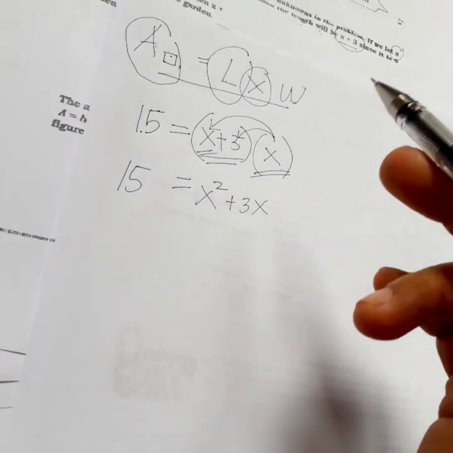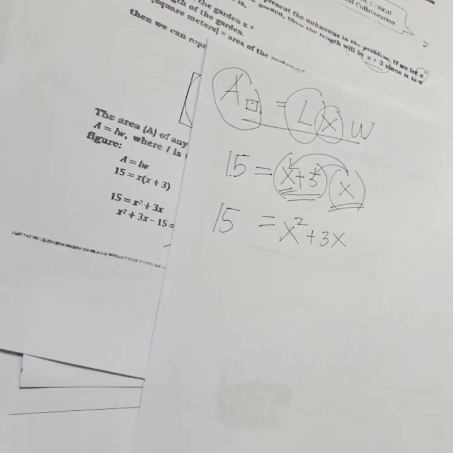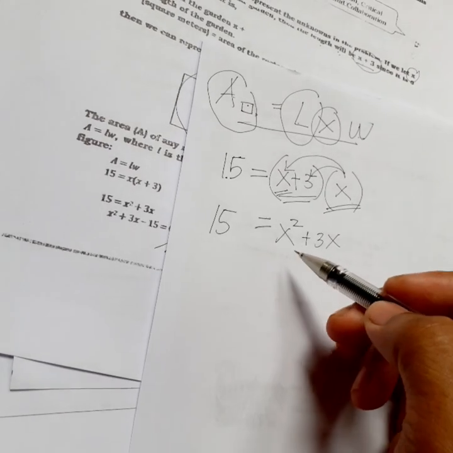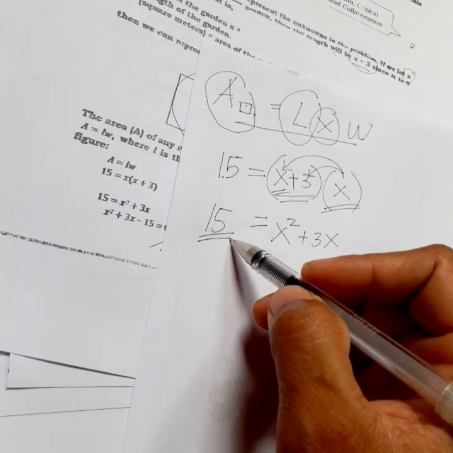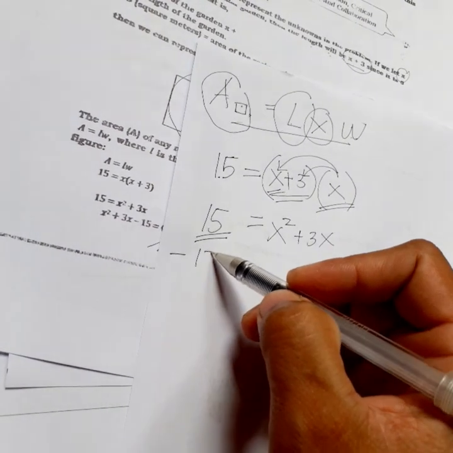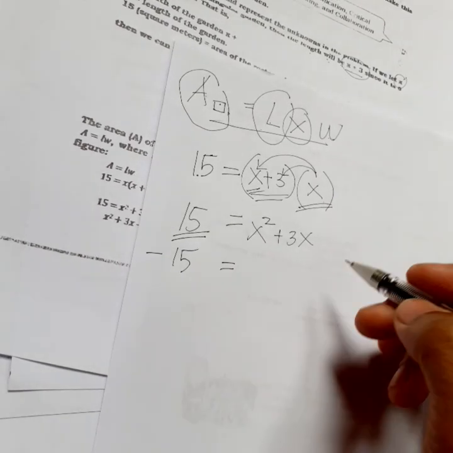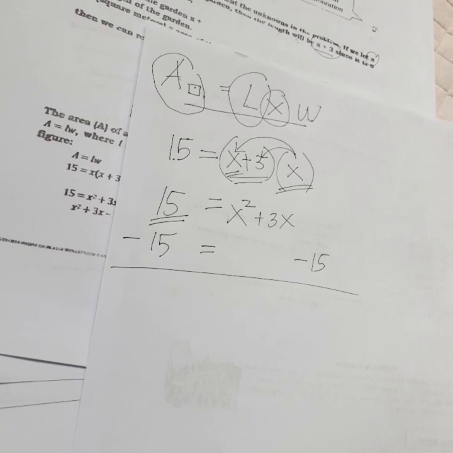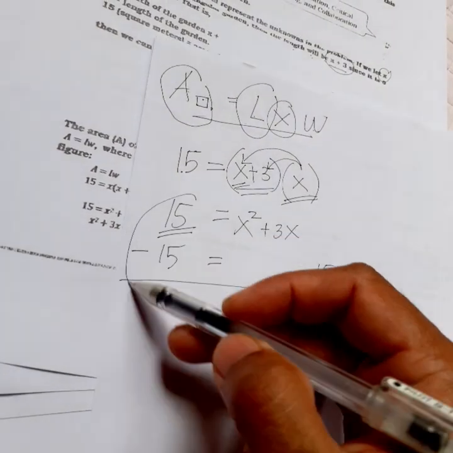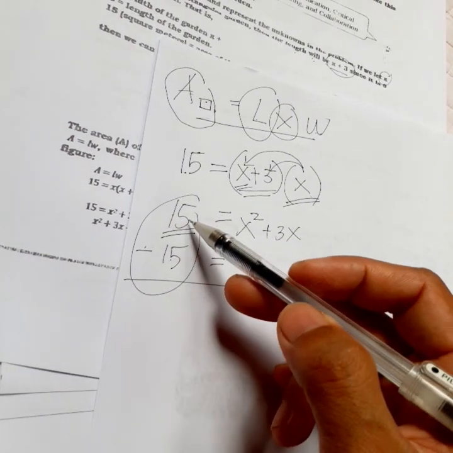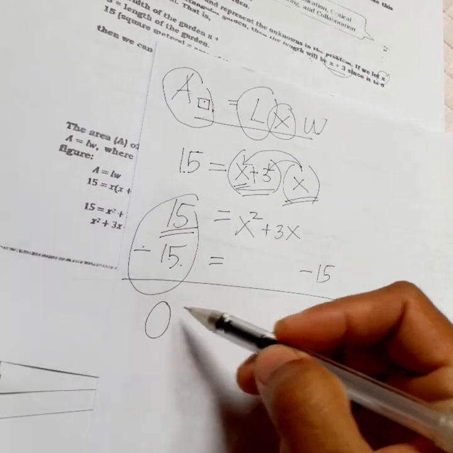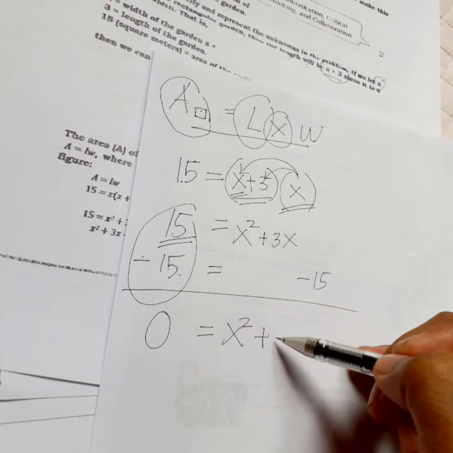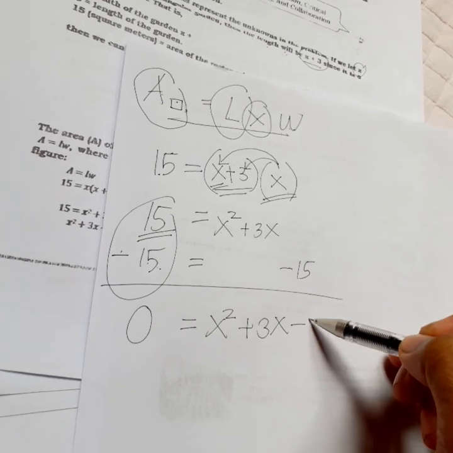Next, simply, sir, how do we do this? Simply, make this one 0. How? Subtract 15 from both sides. Equals minus 15. Next, 15 minus 15 is 0 equals copy x squared plus copy 3x copy minus 15.